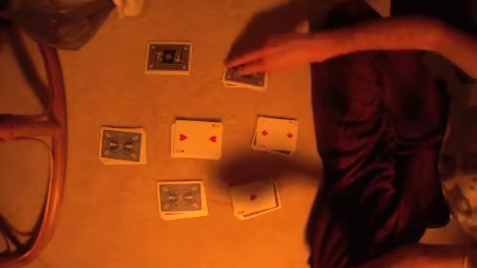Oops. Sorry about that. We're going to take our leftover cards, add them back in. Now this time we're going to trash 20. 1, 2, 3, 4, 5, 6, 7, 8, 9, 10, 11, 12, 14, 15, 16, 17, 18, 19, 20. Now we're flipping over 5 top cards.